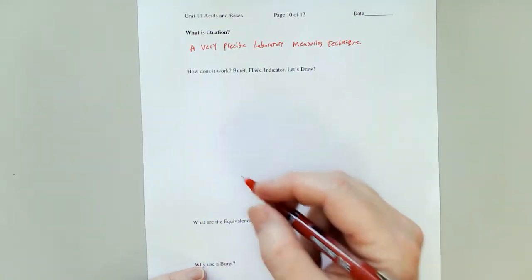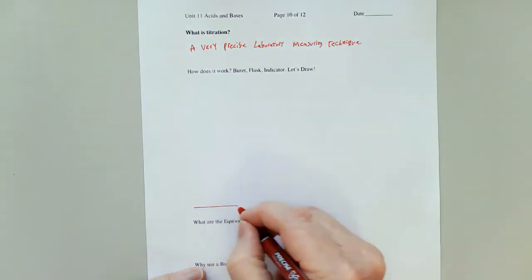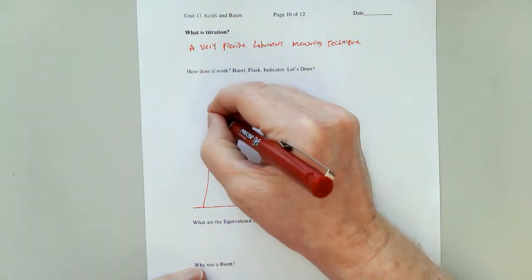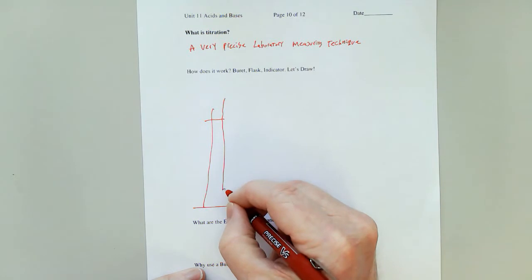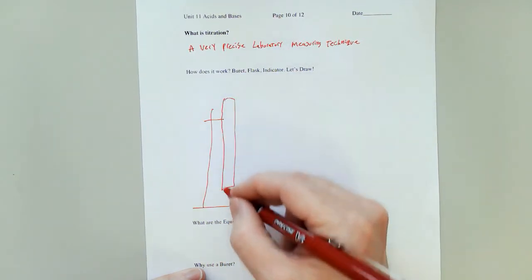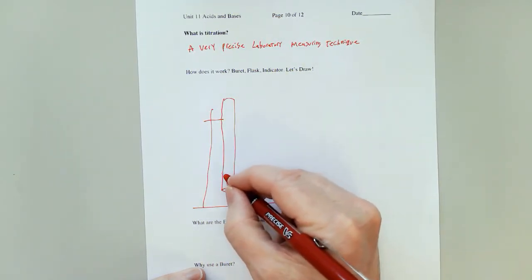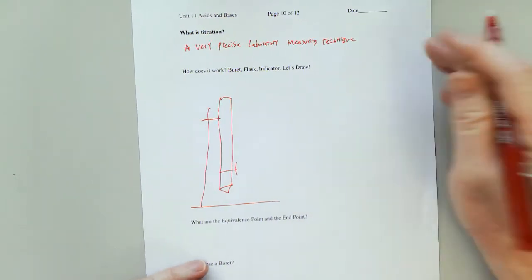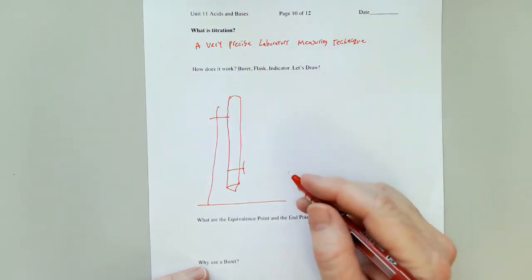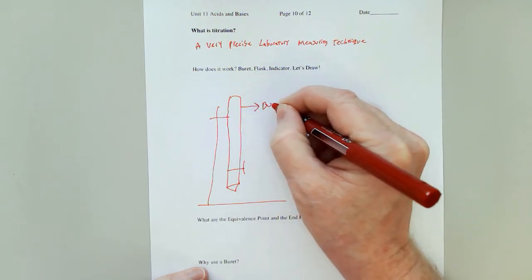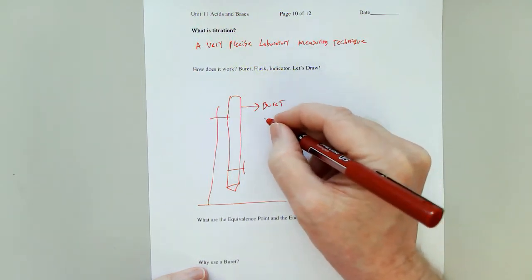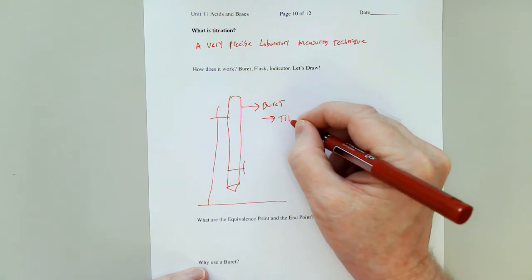Now, to do this, we're going to need a ring stand, and hooked to it is going to be something that is called a burette, a very long and skinny piece of glassware. Okay, and this is the burette, and the burette is going to hold what we call the titrant.